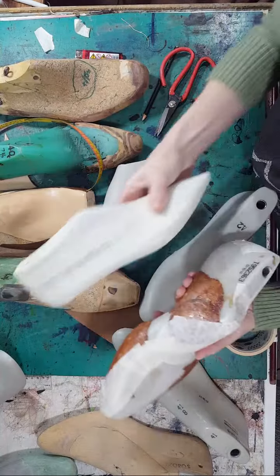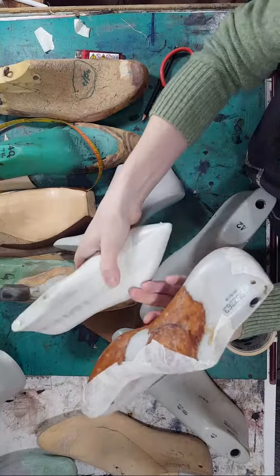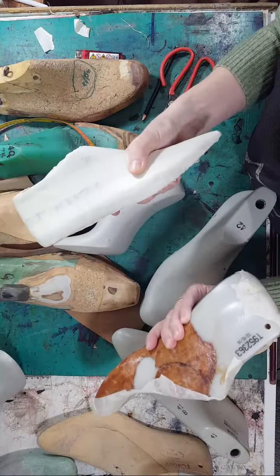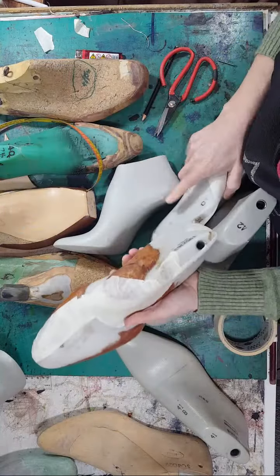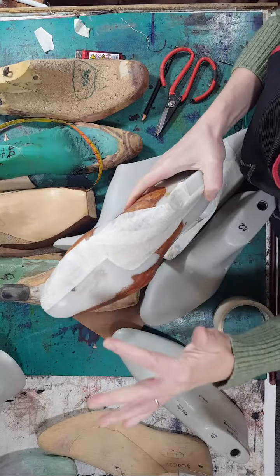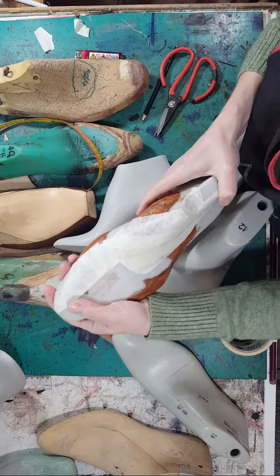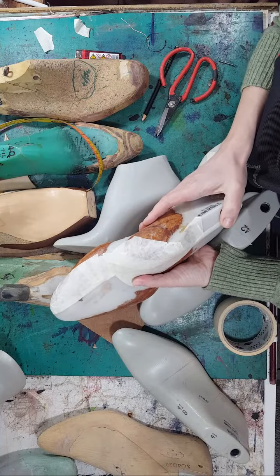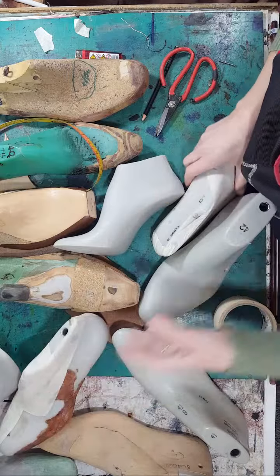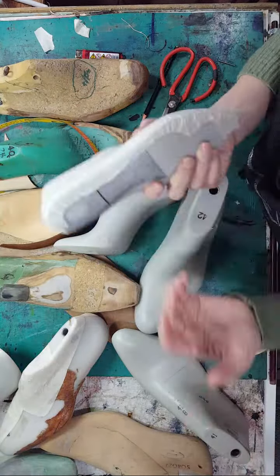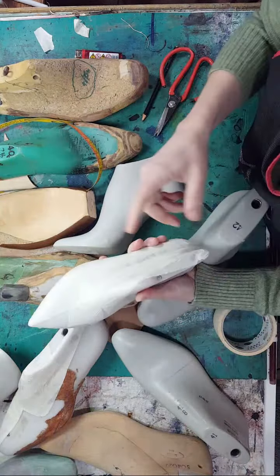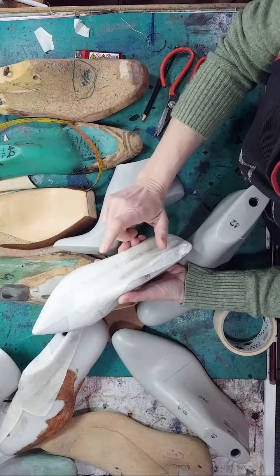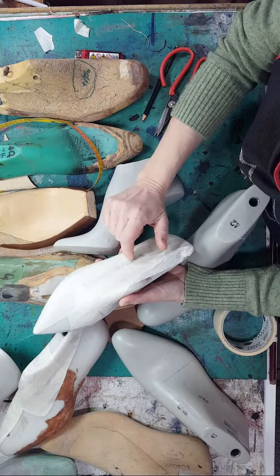I'm talking about a woman's shoe last right now, but it's the same with the men's shoe last. If I choose a shoe last with a rounded toe, I will be able to create 10 different footwear types. What is the difference? Why 9 and 10? Let me tell you what these 9 footwear types are.